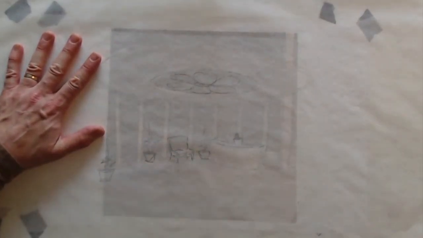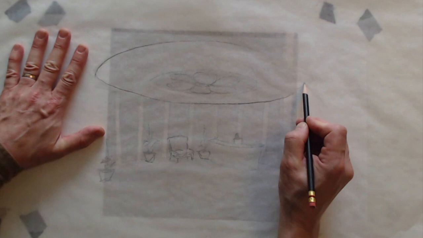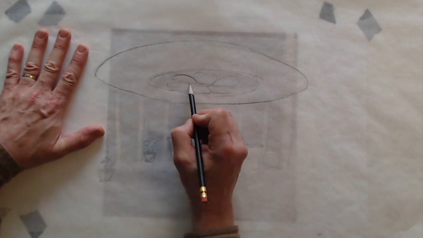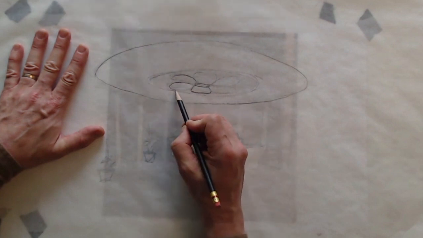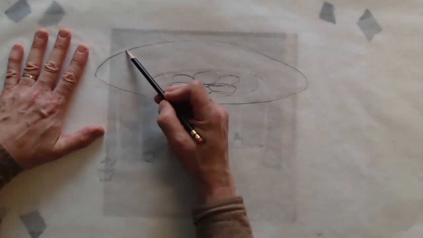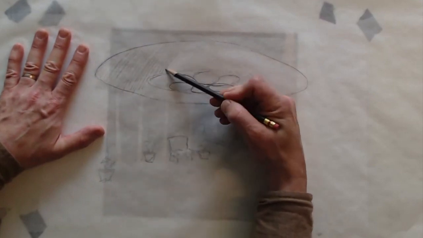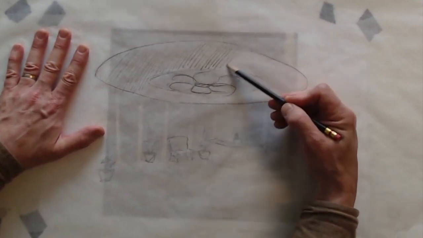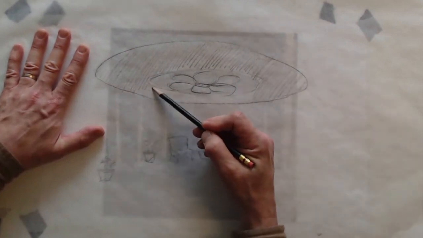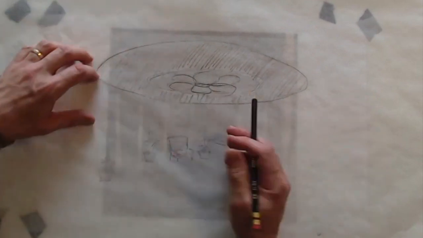So for example, I'm going to pull this roundness in the ceiling up. And I'm going to pull this up. But because this is a skylight, I'm going to hatch this, I think, to emphasize the fact that that's lighter.